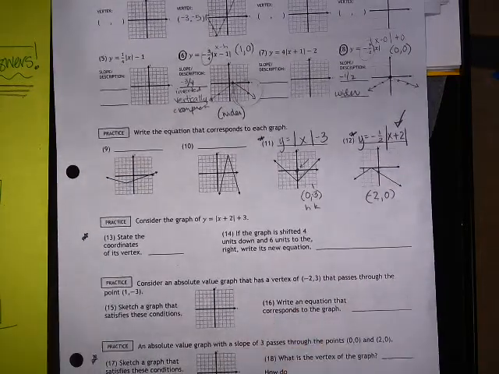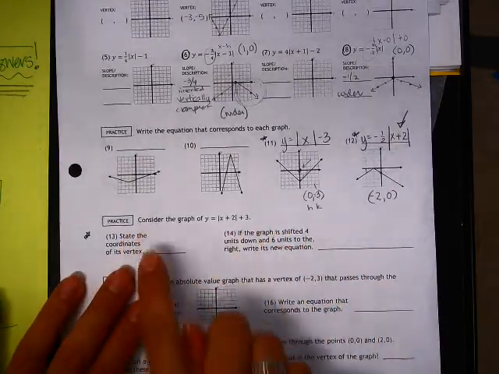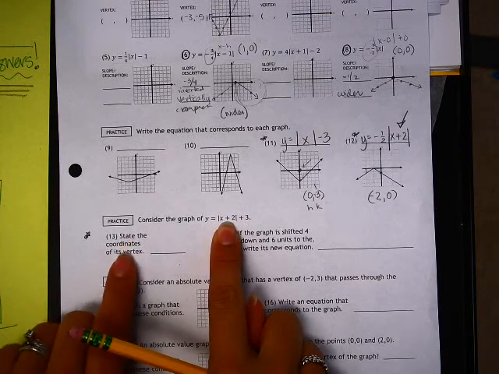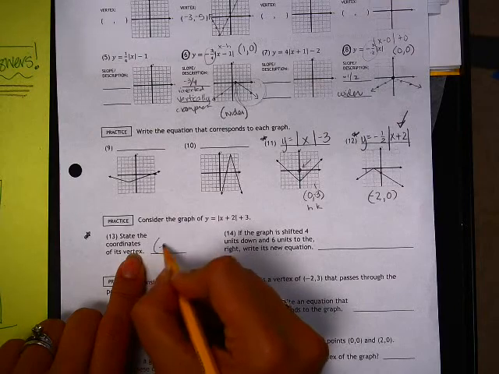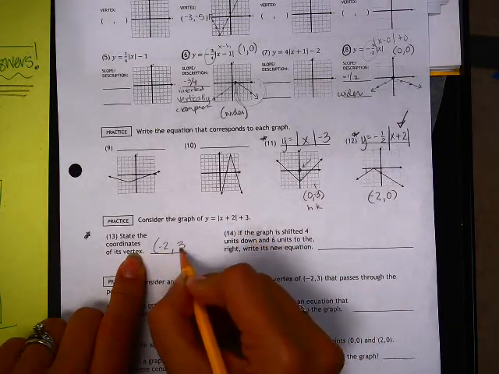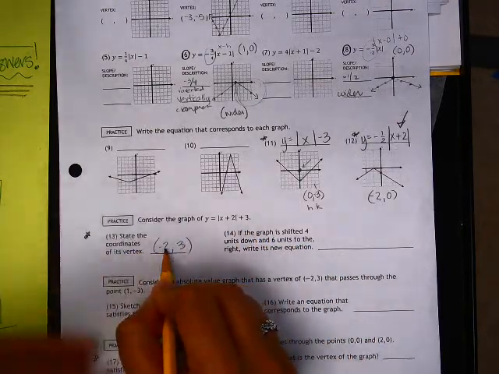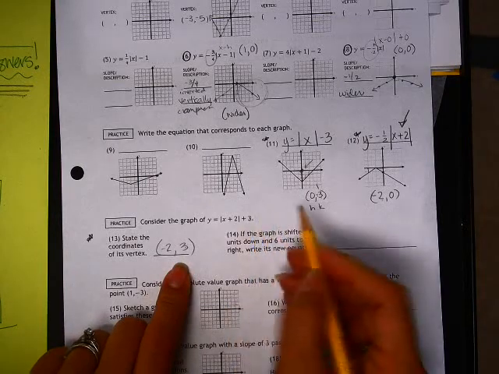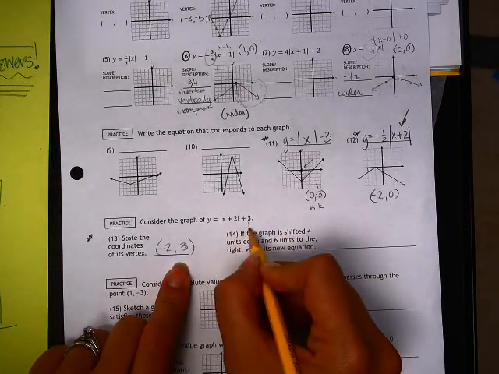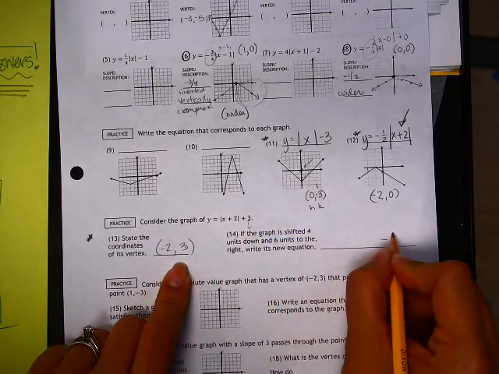All right, let's just finish the rest of these here. So here, let's look at this one. Consider this graph. We want to state the coordinates of its vertex. So remember, it's opposite of what's inside there, and it is what it is out there. So this is how far it went down, and this is how far it went over in the negative. If it shifted 4 units down from here, so it's up at 3, if I go down 4, I'm going to be at -1.